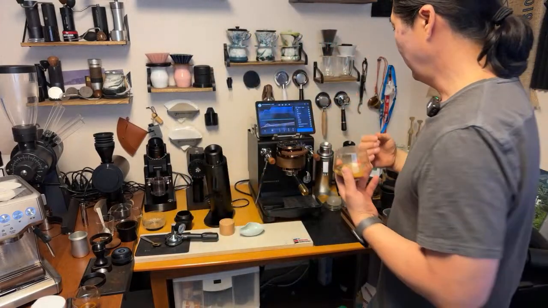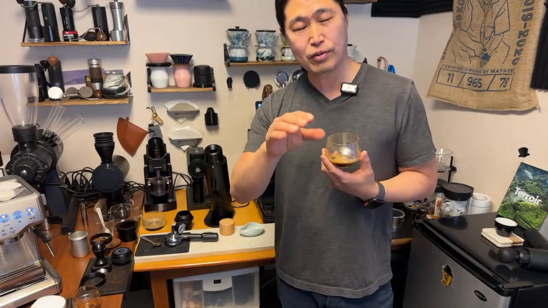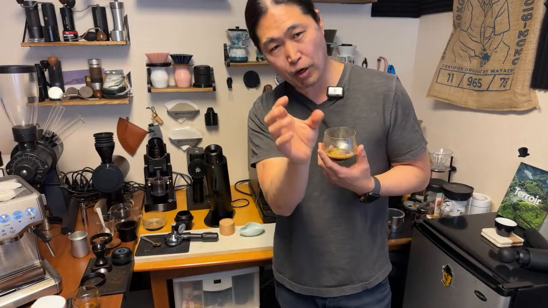Even with the Decent, same thing. Decent or Windi. Decent has something called exit, and they have a very interesting programming. So what Decent does is if the puck pressure is at this level, it moves on to something else.